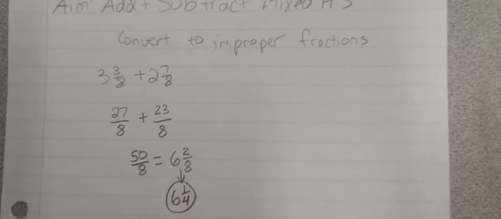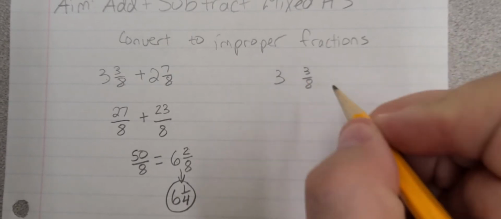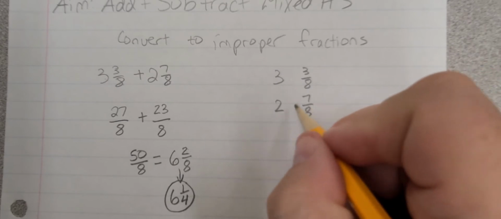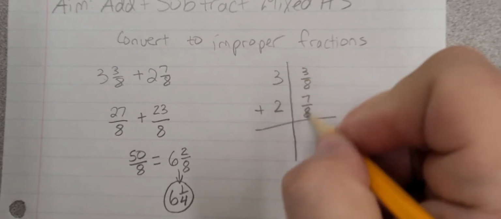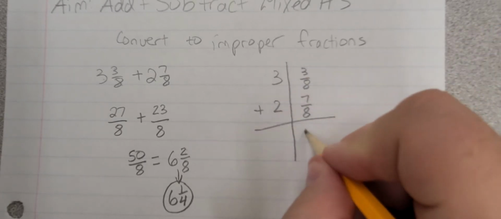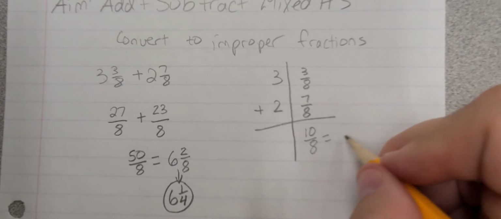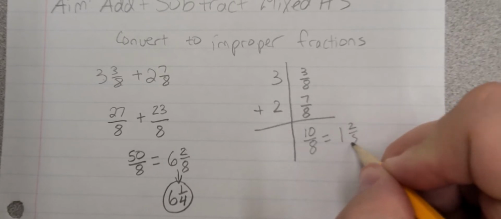Now the other way to do it would be to add this vertically. So 3 3/8, and then we have 2 7/8. We add these together. Fractions to fractions, whole numbers to whole numbers. So 3 plus 7 gives us 10/8. Now 10/8, we reduce this down to a mixed number, which gives us 1 2/8.